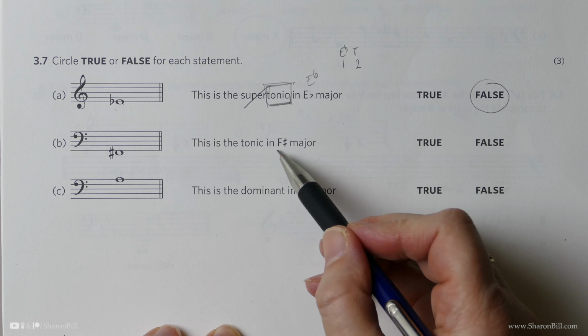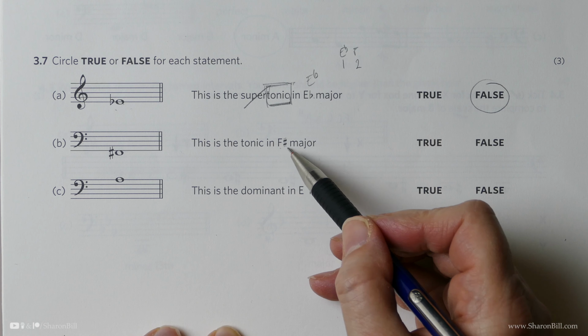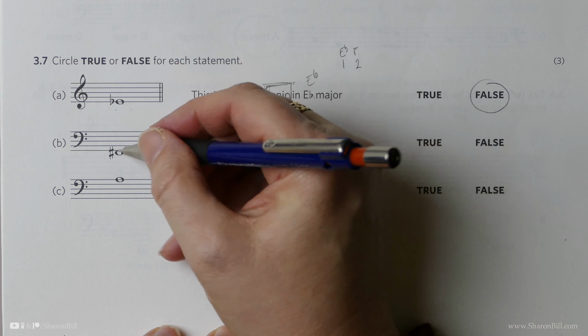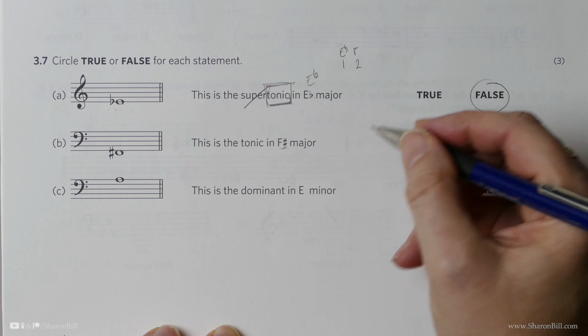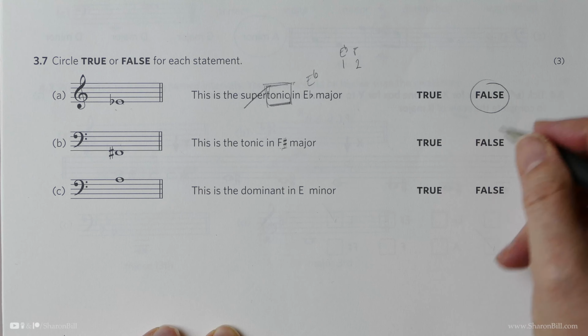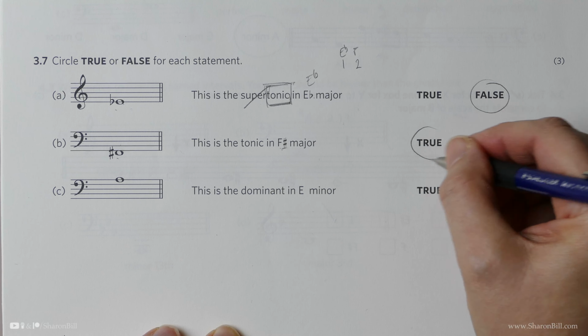Is this the tonic in F sharp major? Tonic is the first degree of the scale. That's a note G, good boys deserve. G, that's an F sharp, and so that is indeed the tonic, the first note.